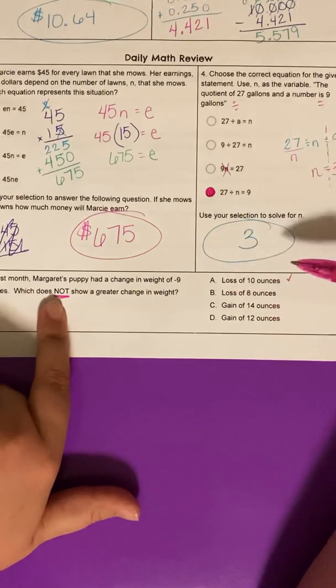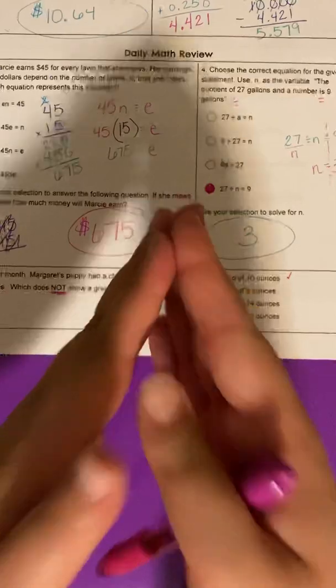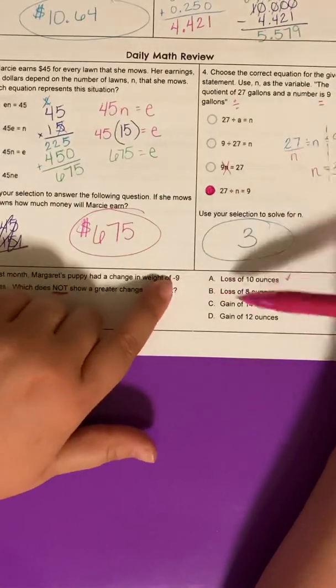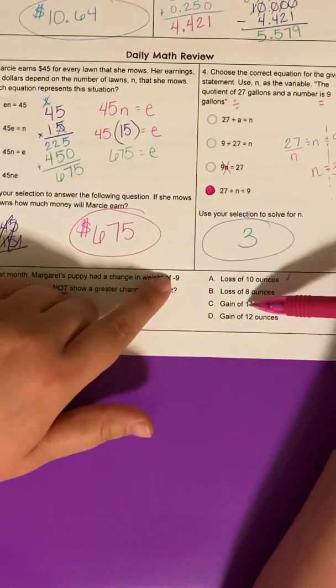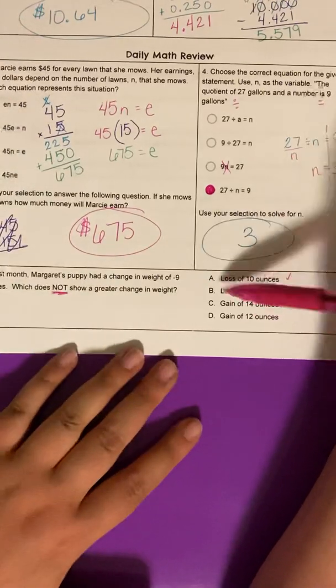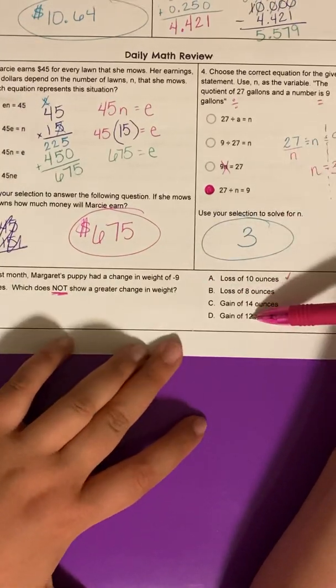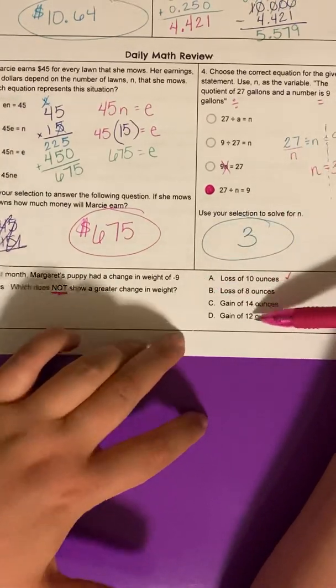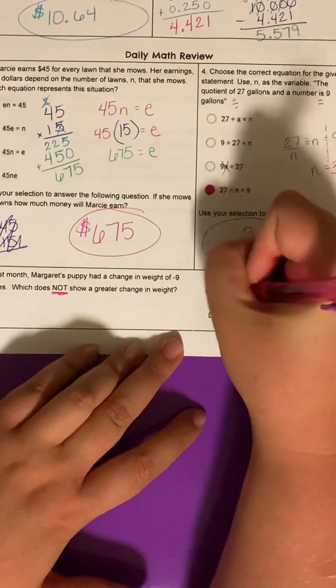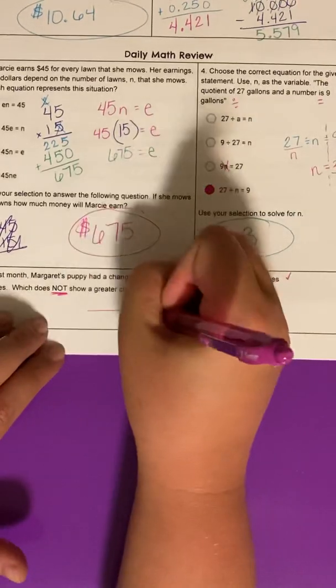Well, if you take the absolute value of -9, it will be 9. So a gain of 14 ounces, that's a greater change, as well as a greater change of 12. So B is going to be your answer. You can also look at a number line if you want.